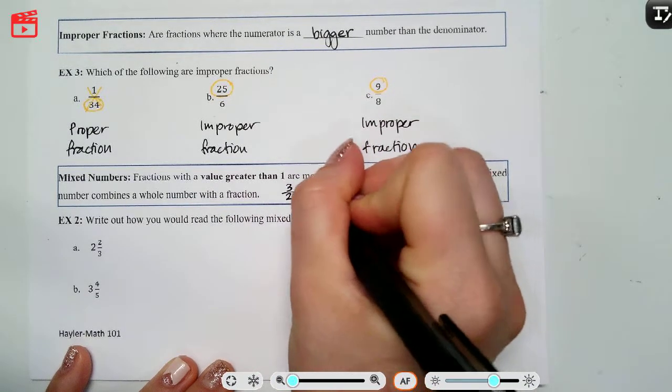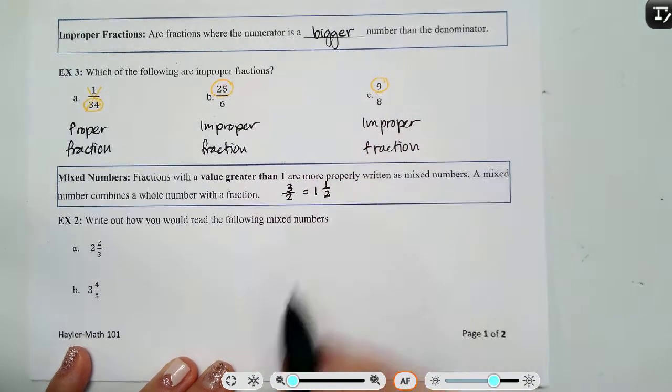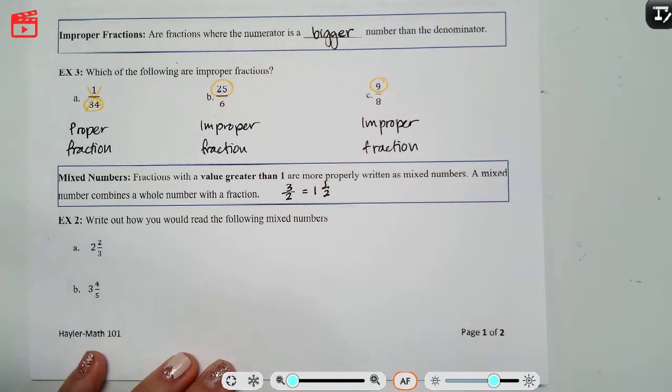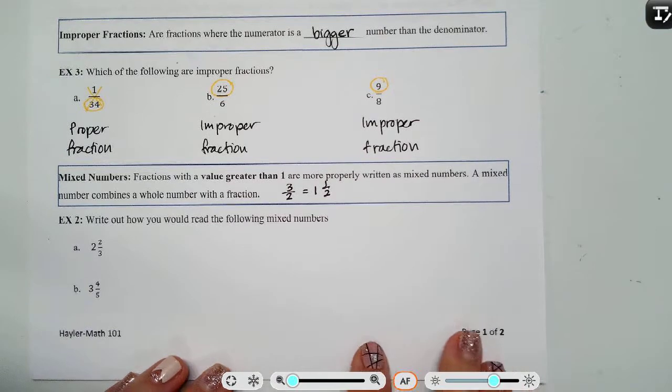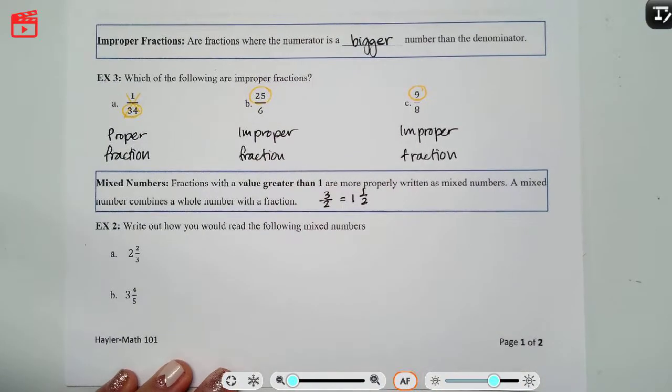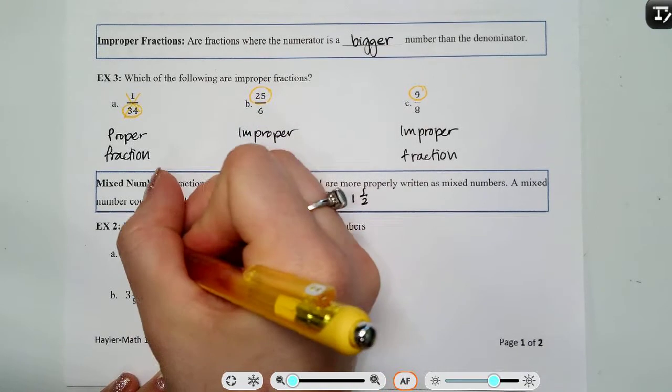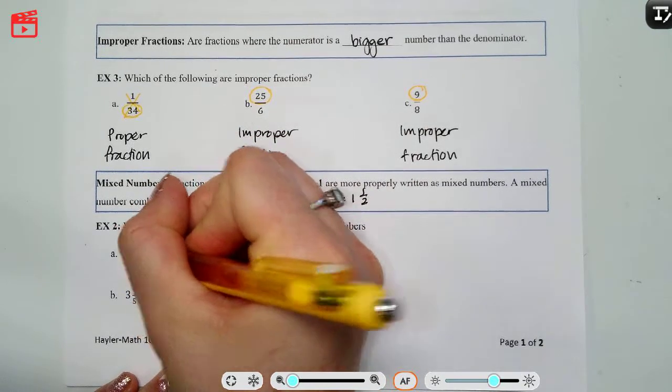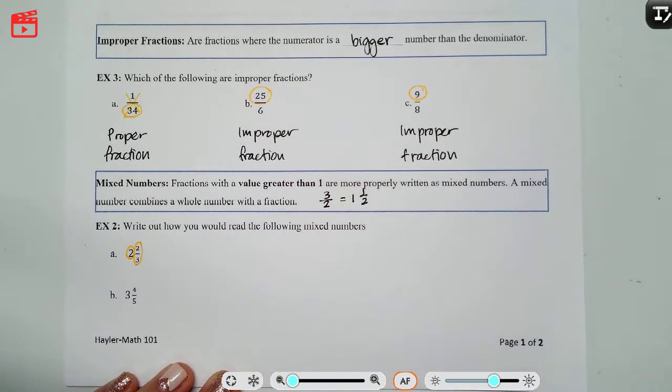I can rewrite that as 1.5, and we'll go over how to do that in a sec. All right, so first though, we're going to write out how we would read the following mixed numbers. So remember, how do I know these are mixed numbers? They're mixed numbers because they have two parts. I've got a fraction and a whole number. So it's a mixing of two different types of numbers.